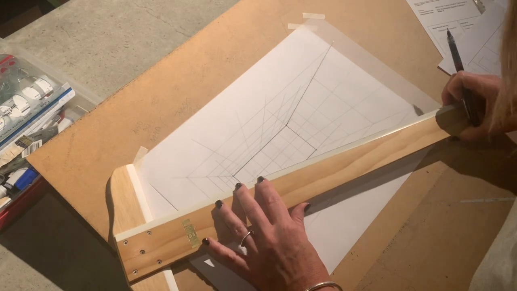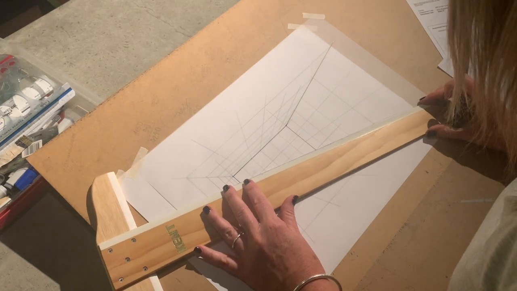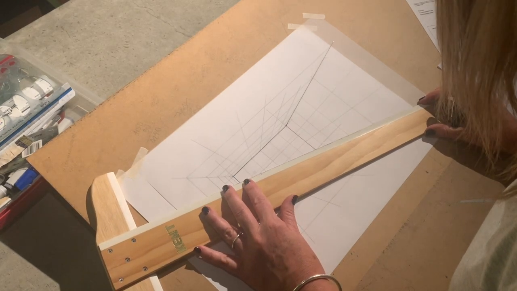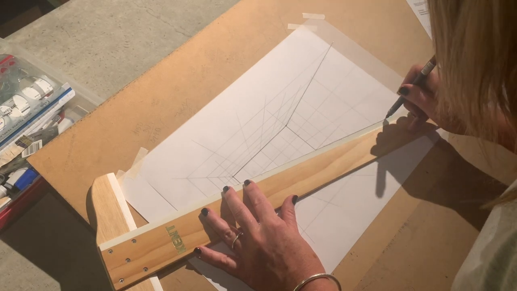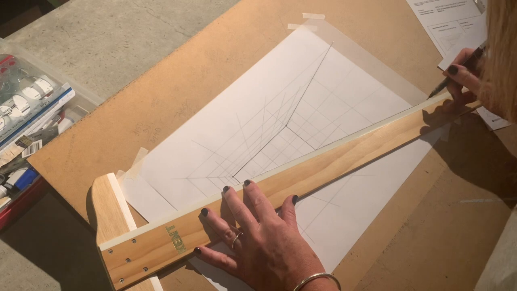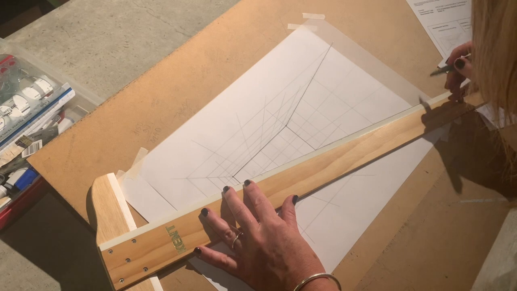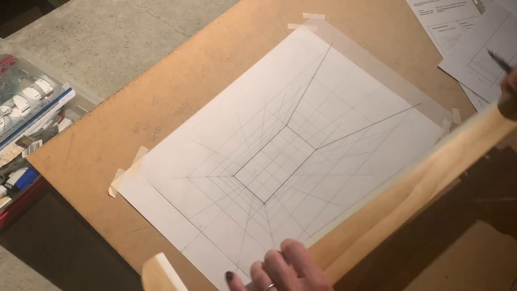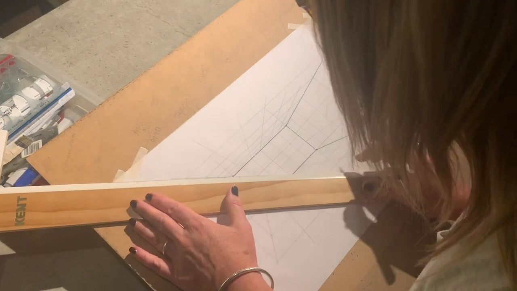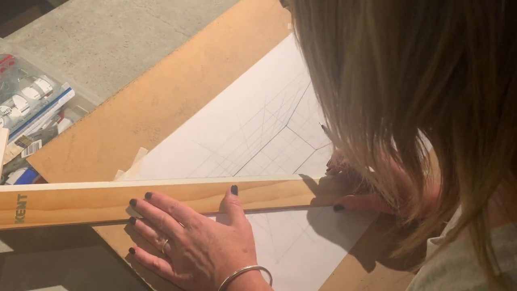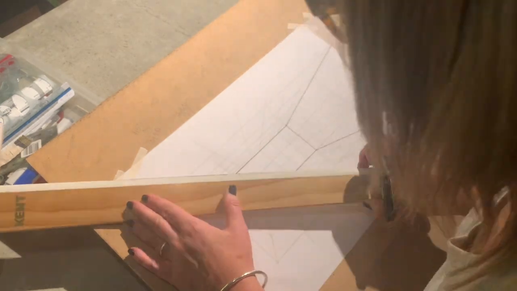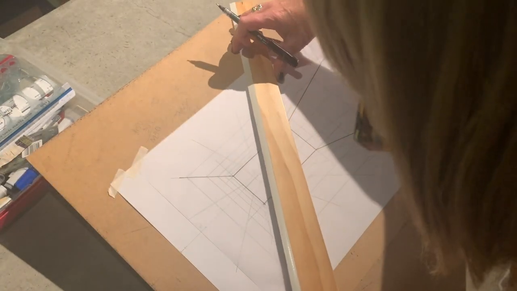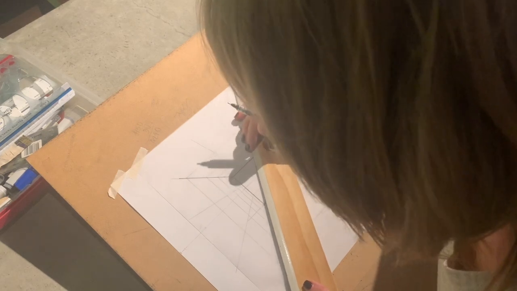I want them to be a little darker, a little heavier weight than the rest, just so it really defines the space a little more clearly for me. I will use a 3 on the rest of the drawing. And yeah, you can see that you need really good lighting.